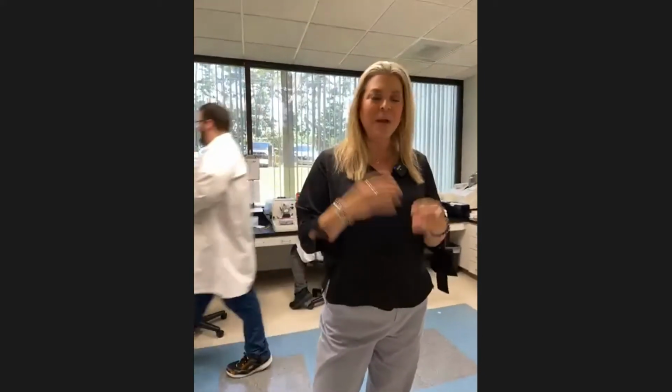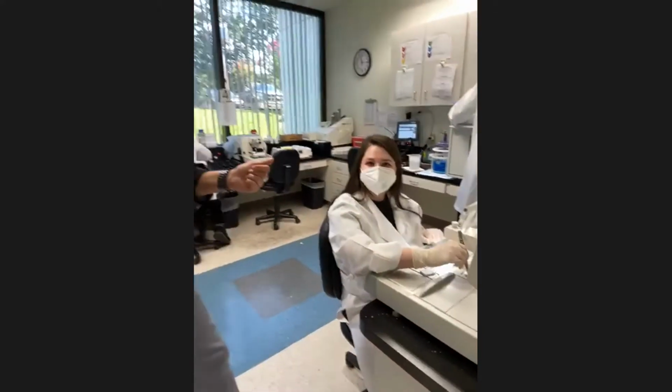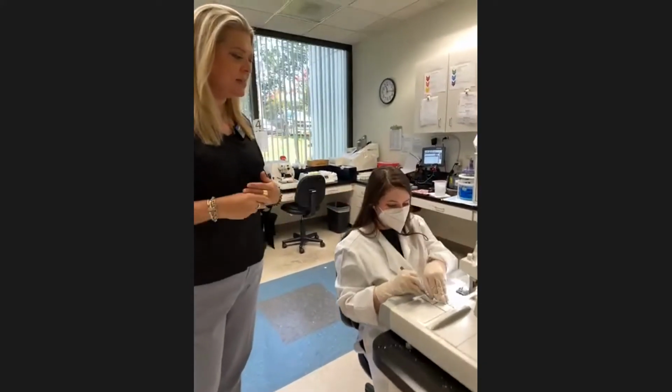We take that tissue, and the first thing we do is a process called embedding. We have to get that tissue in a form that we can cut through in order to get it onto a slide. So the first step is embedding, and this is Kaylee, a lead here in our light microscopy area. So Kaylee, tell us what this part looks like.